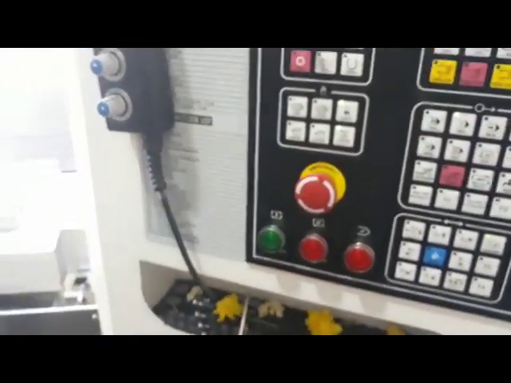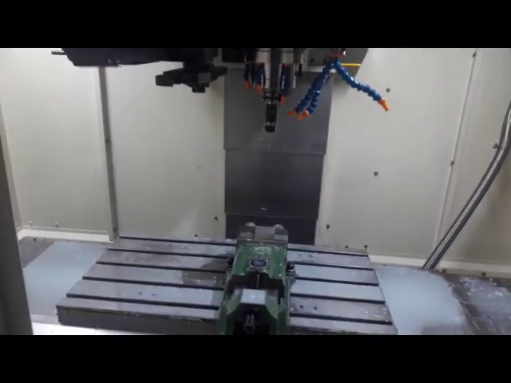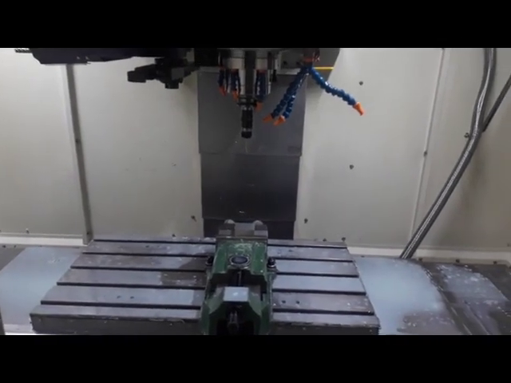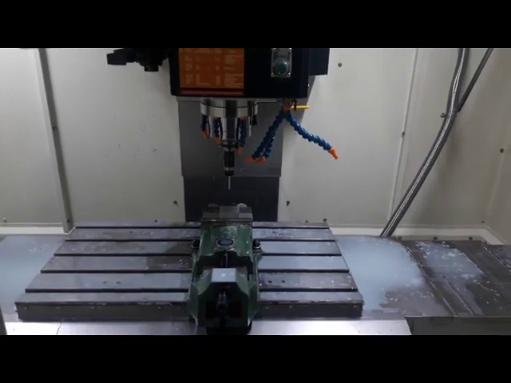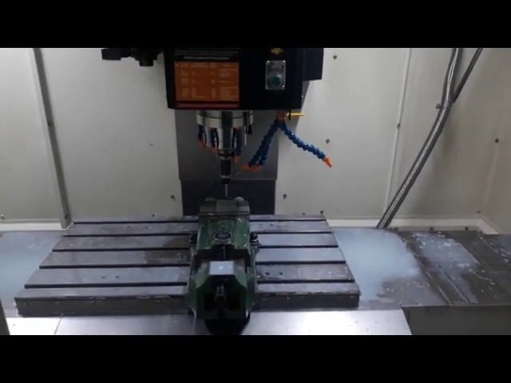I'm going to cycle start and then release the... Basically now I'm going to use the dial and go to Z depth, so you can see now that it is at the center.